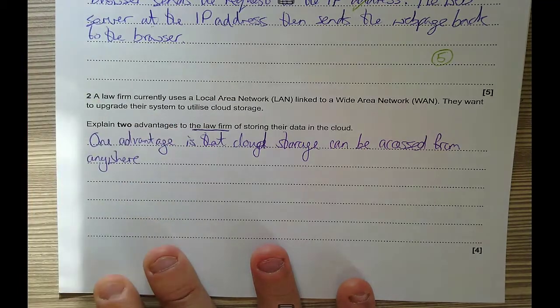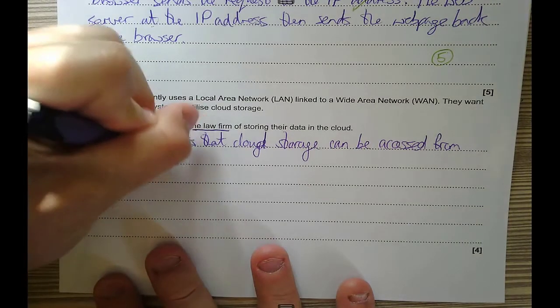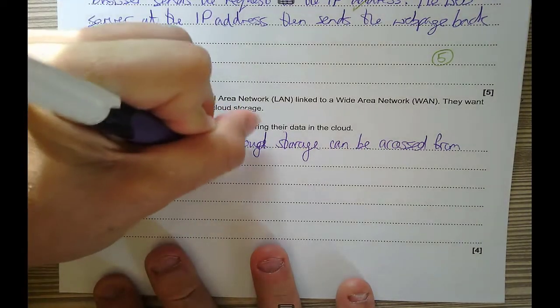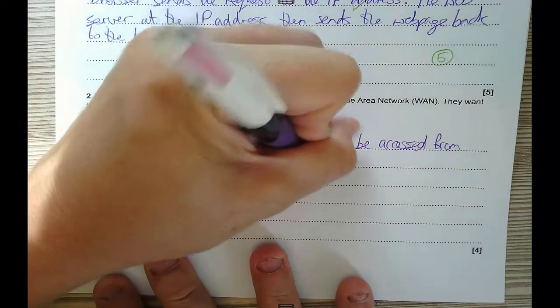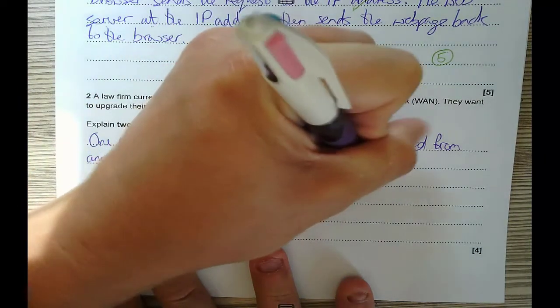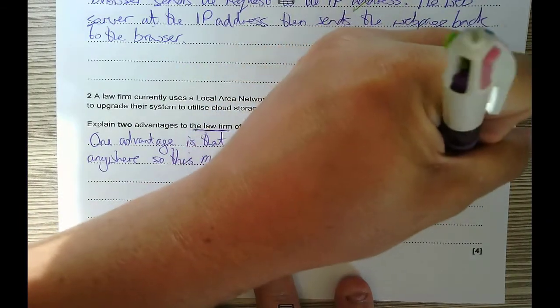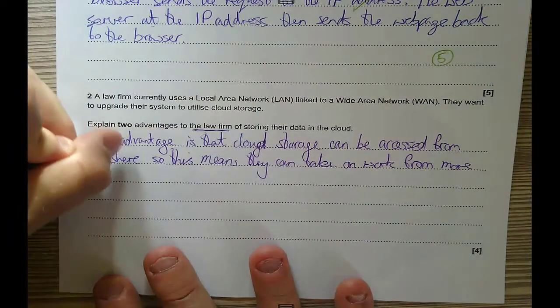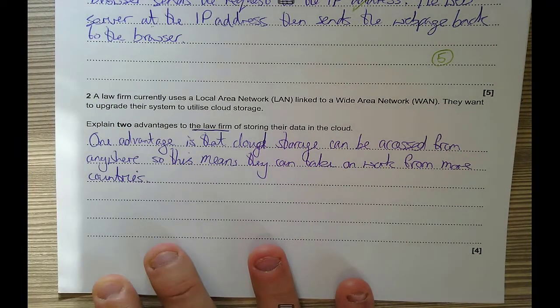Now that's going to get me hopefully 1 mark. Okay, now I need to apply the context of the law firm. So I'm going to say, so this means they can take on work from more countries. Okay, so I think that's going to get me 2 marks.